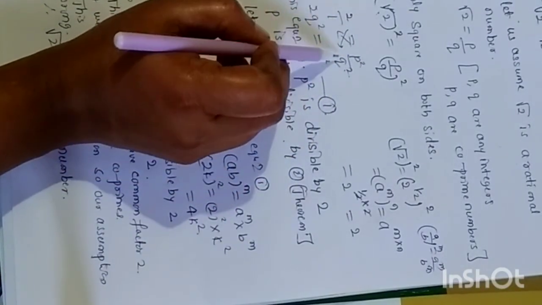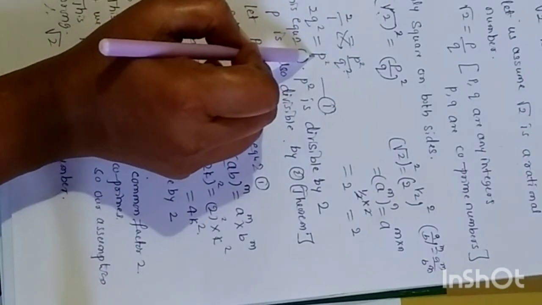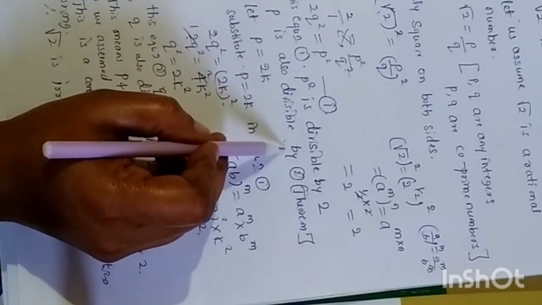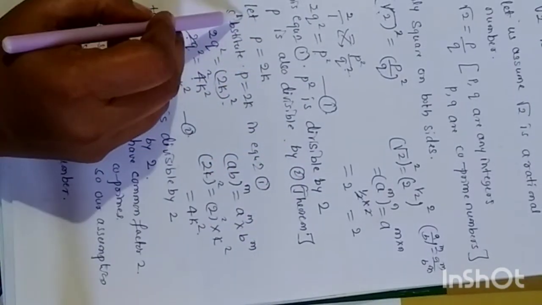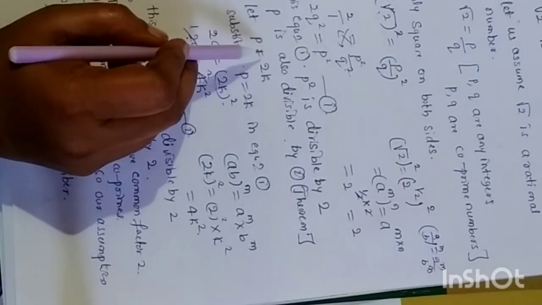Now just do the cross multiplication. We will get 2q square is equal to p square. This means p square is divisible by 2. So p is also divisible by 2. This is our theorem number 1. Let p is equal to 2k. Now this value you have to substitute in equation number 1.